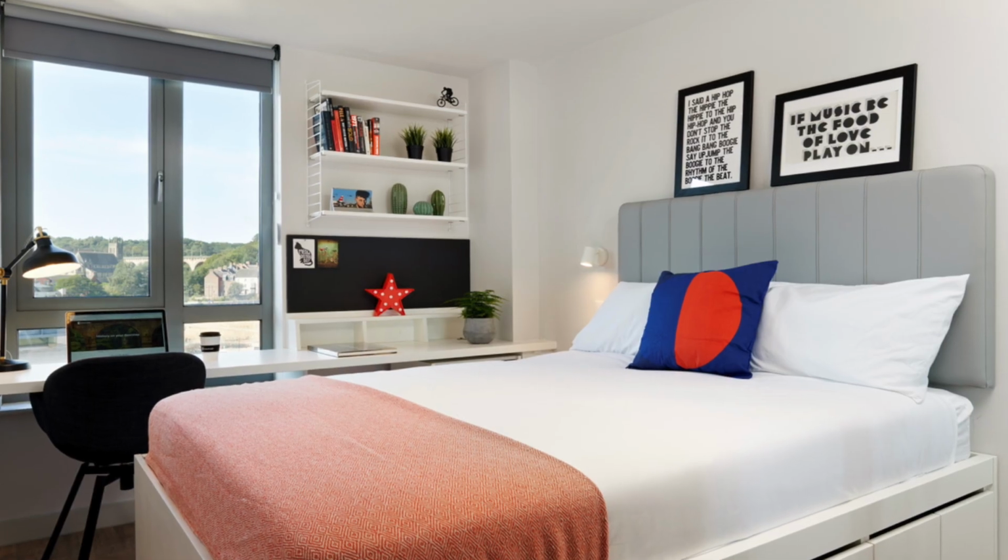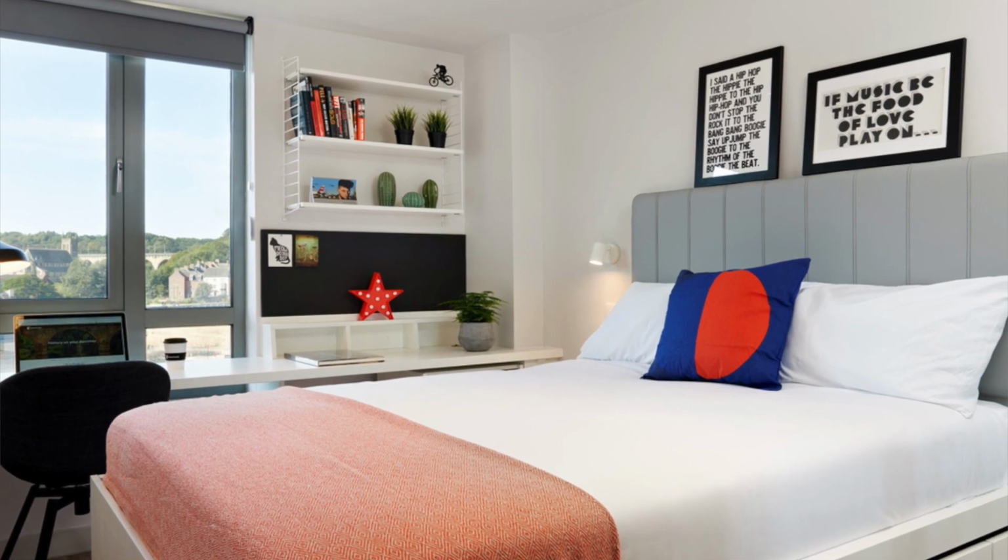Does the room have a bed? Does it have table and chair? Does it have chest drawers? Does the kitchen have everything? Cooker, microwave, toaster, kettle, and all of that. Some landlords or some student accommodation providers may just have the basic, that's the bed and chest drawer, but they may not have table and chair in the room.